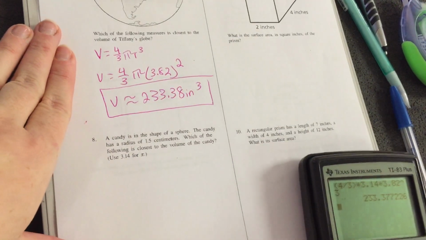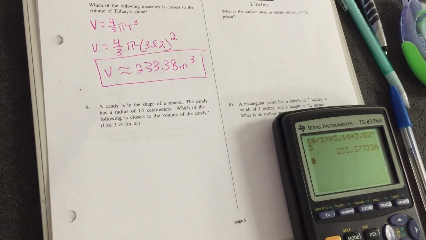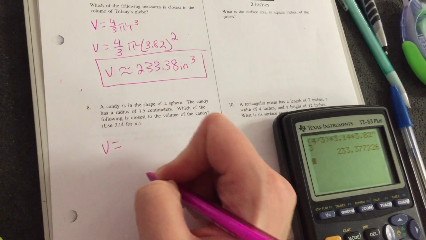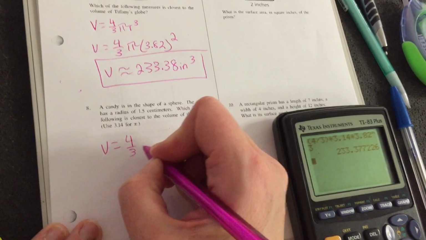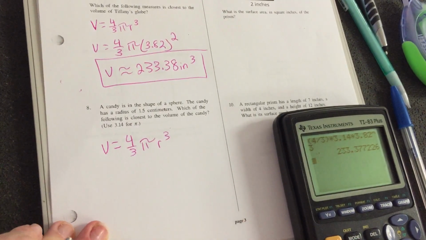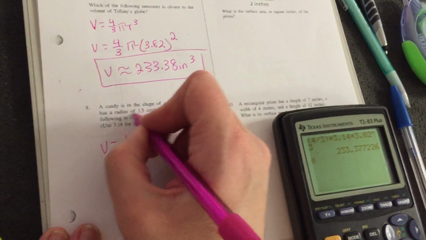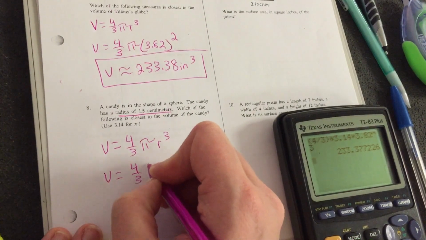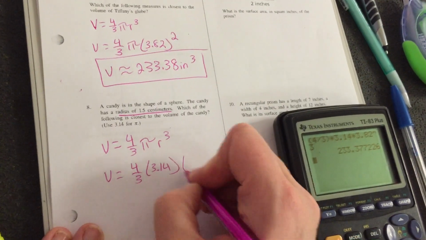Okay, number 8. A candy is in the shape of a sphere. The candy has a radius of 1.5 centimeters. Which of the following is the closest to the volume of the candy? Use 3.14 for pi. So if the candy is in the shape of a sphere and they want to know the volume, what formula are we using? 4/3 pi r cubed. At this point, did they give us the information we need? Yes. They already said that the radius was 1.5. V equals 4/3, 3.14.